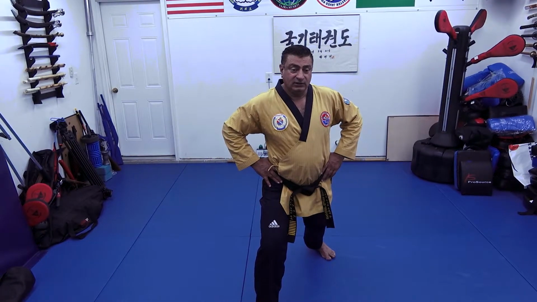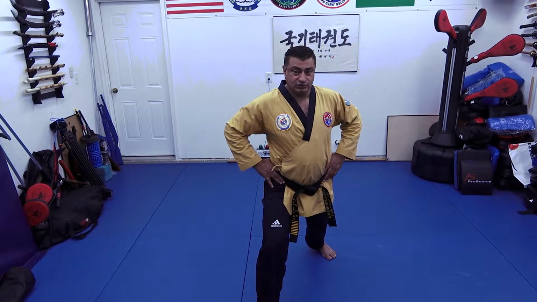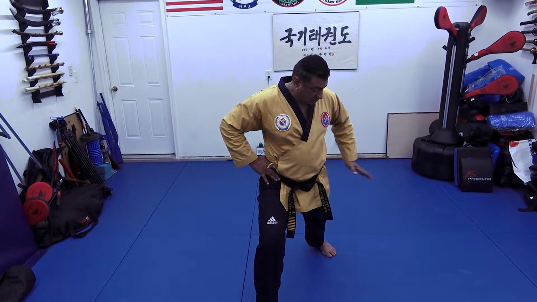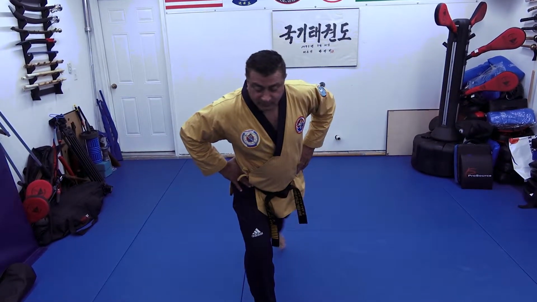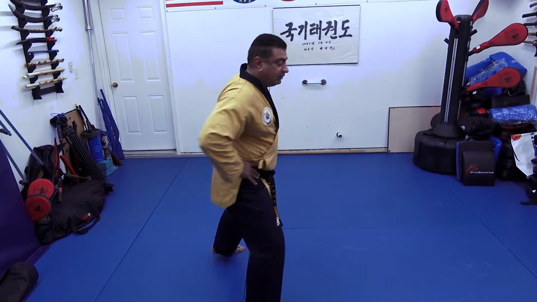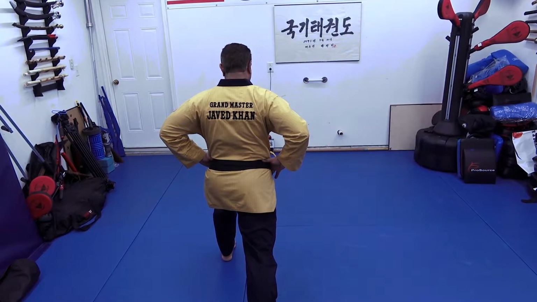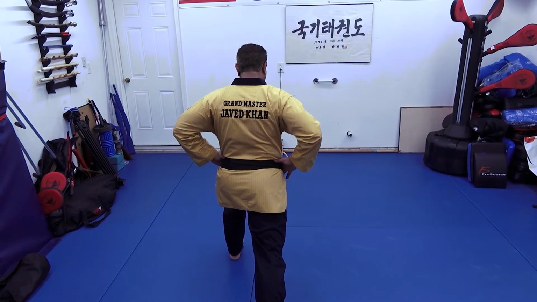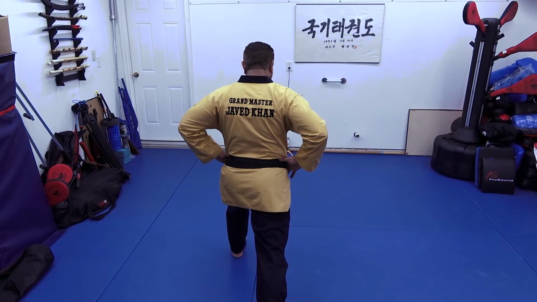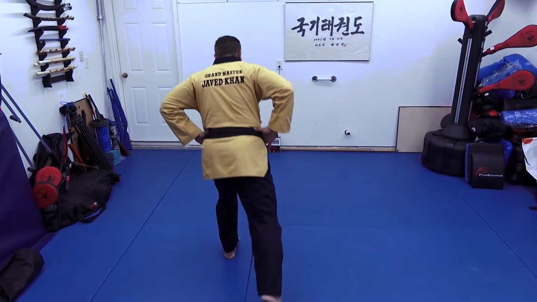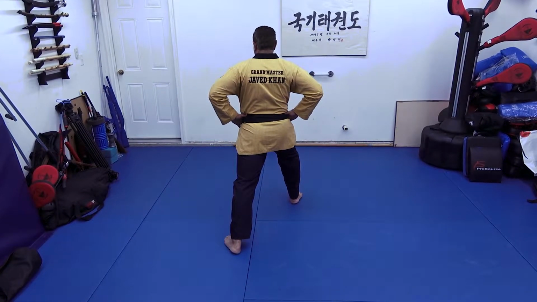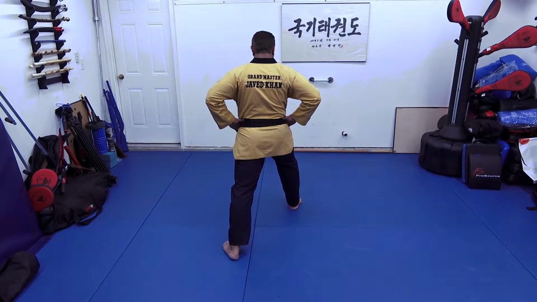Okay. From here, turn around, about face. So my rear leg, I'm going to move behind like so. Pivot my body. So now you can watch the move from the back. Step forward, transfer the weight.